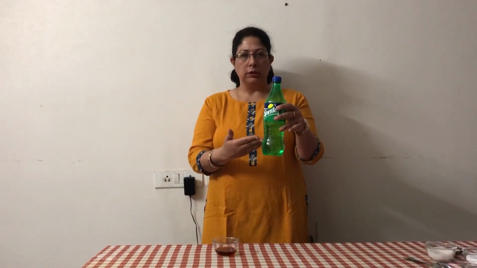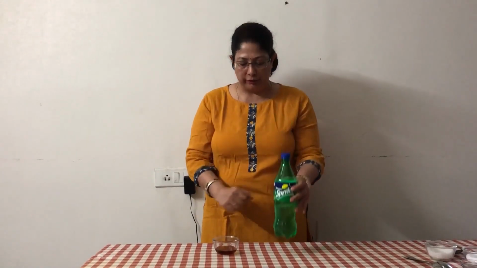Here is an aerated drink, and in an aerated drink carbon dioxide is dissolved in the water, and here carbon dioxide acts as a solute and water acts as a solvent.